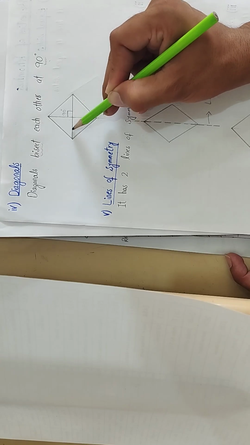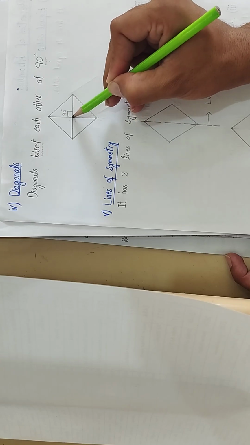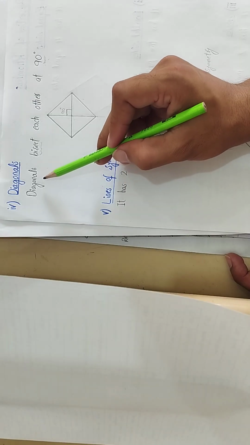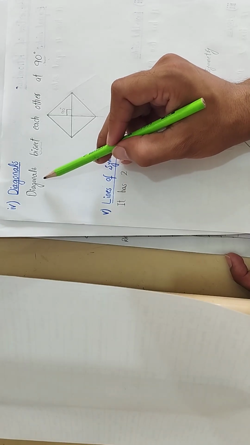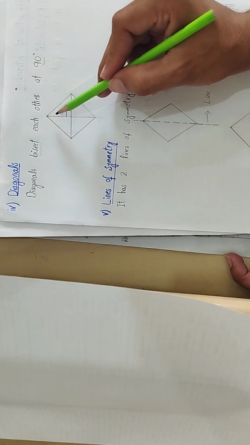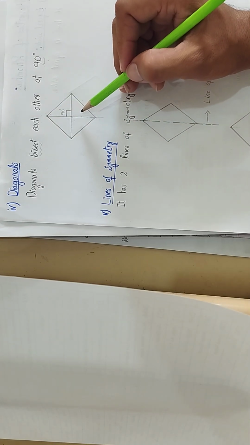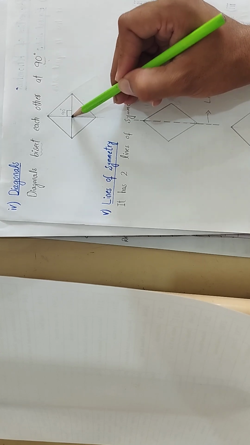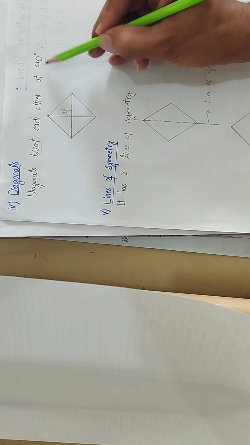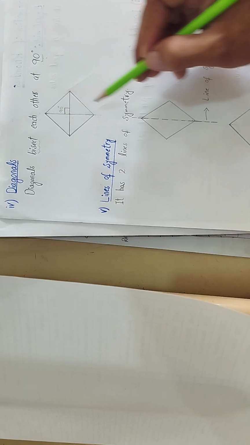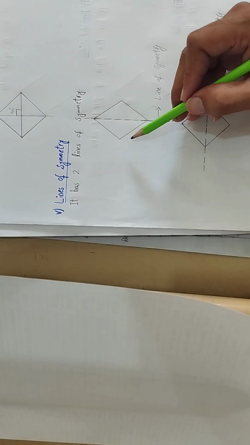So at the point where the two diagonals cross each other, they form an angle of 90 degrees. This one is the fourth property. It is just the same as a square. Diagonals bisect each other, which means they cut each other in half. One diagonal divides the other into 2 equal parts, and where they meet a 90 degree angle is also formed, because a square corner is formed there. Now let's see the fifth property.